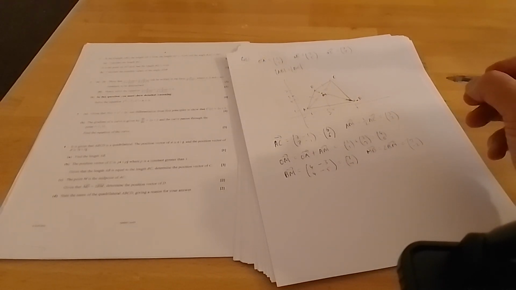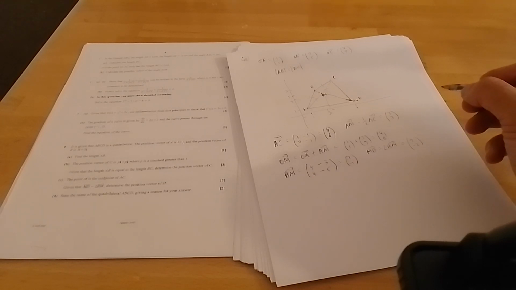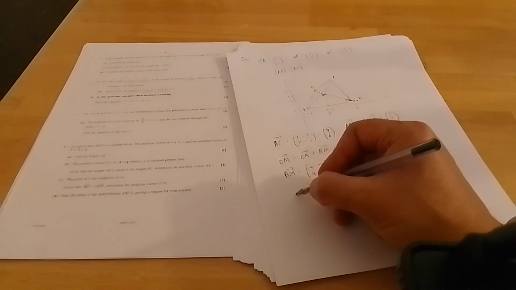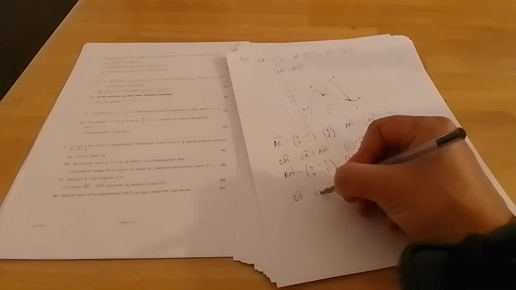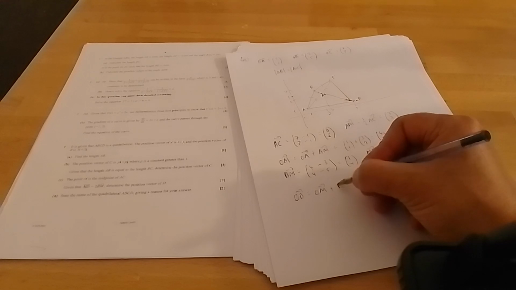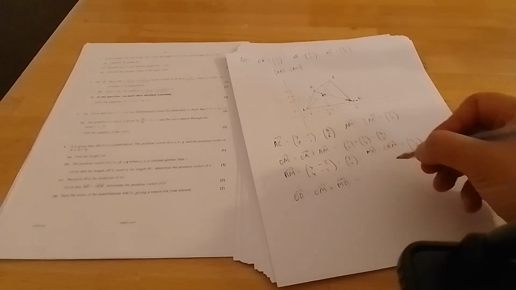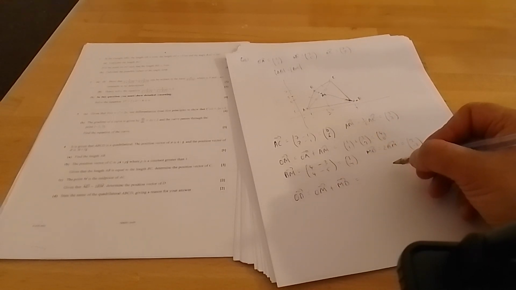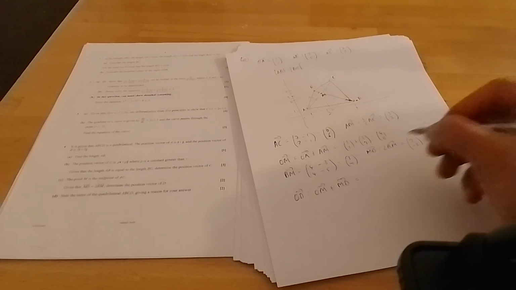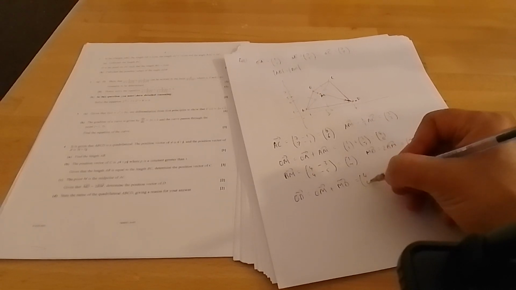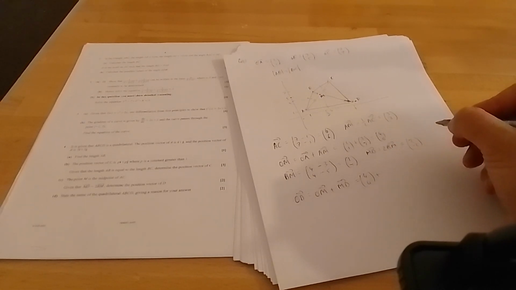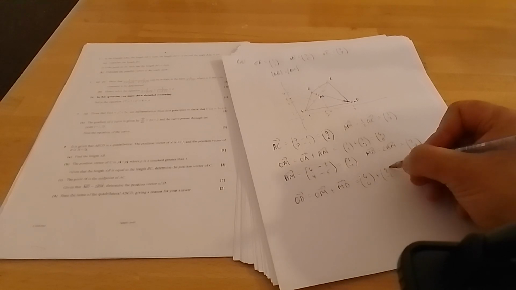And now, since we know the position of M, we can find what D is, yeah? So OD will be OM, go to M, and then follow MD. So OD will be OM, which was 4, plus MD, which is 2, minus 2.